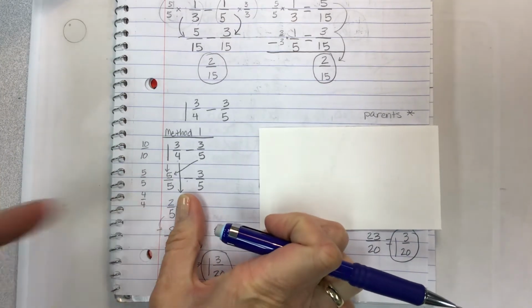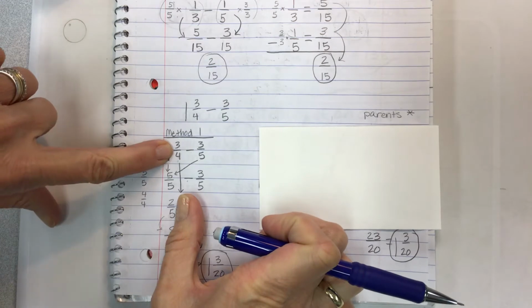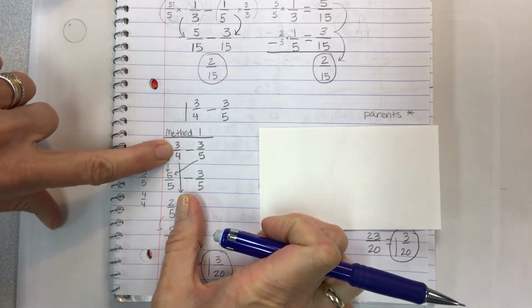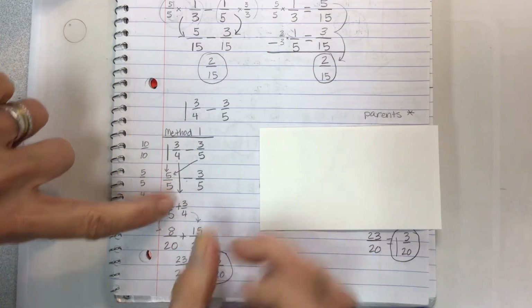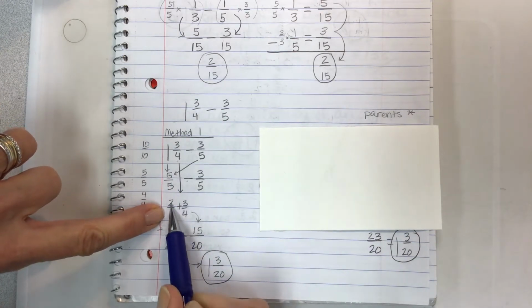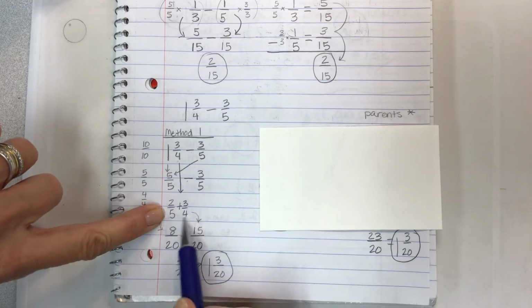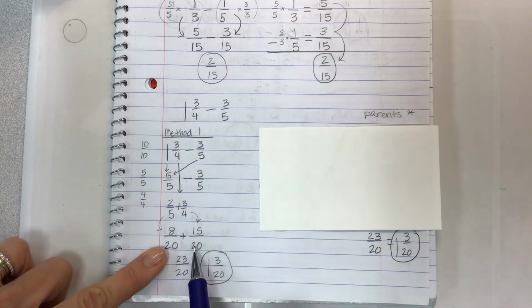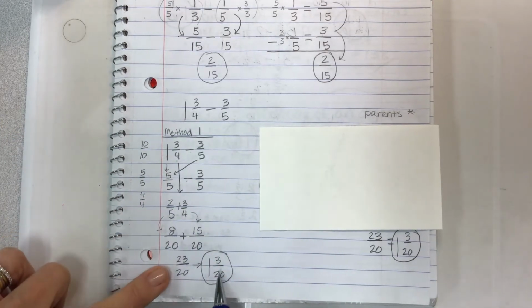There's my answer. Now, what about this 3/4? The whole time it's just kind of sitting there getting ignored. So notice the arrow. I'm bringing it down and I'm putting it back with the 2/5. And at this point, you would have to get the common denominator, add your numerators, and you get your answer.